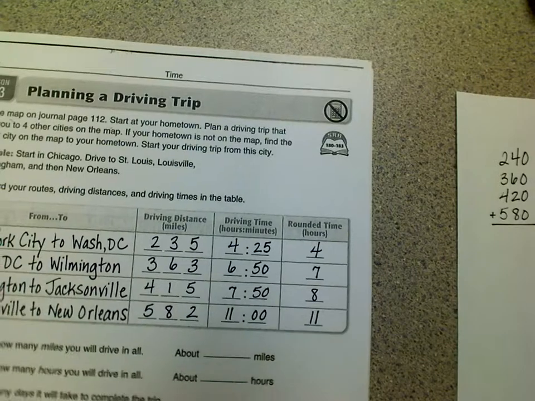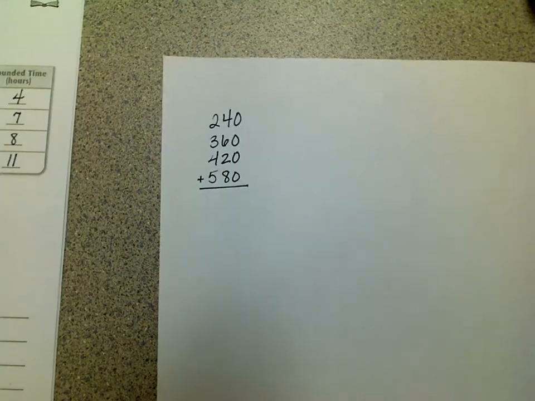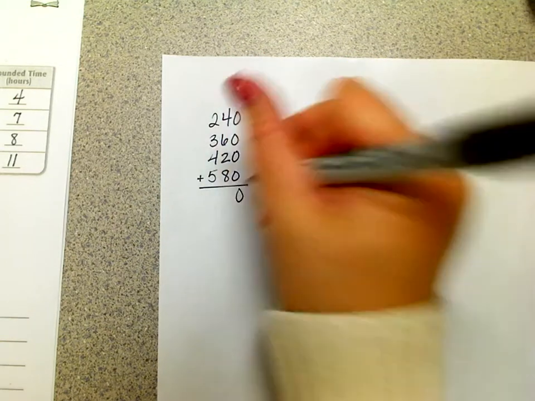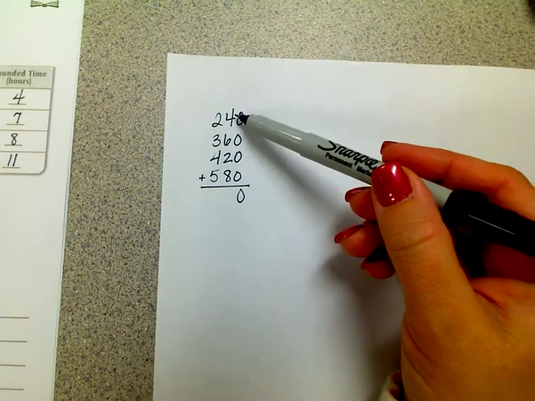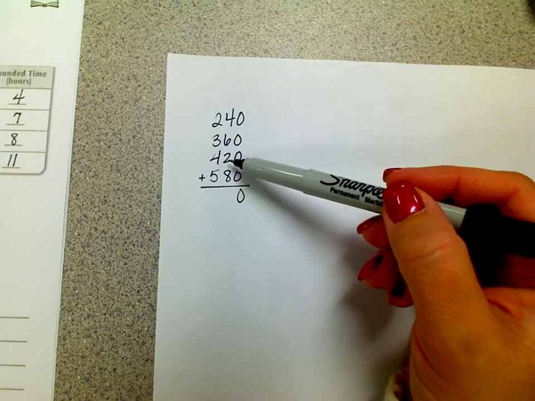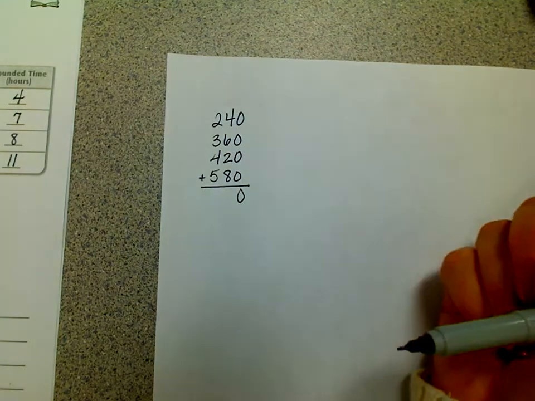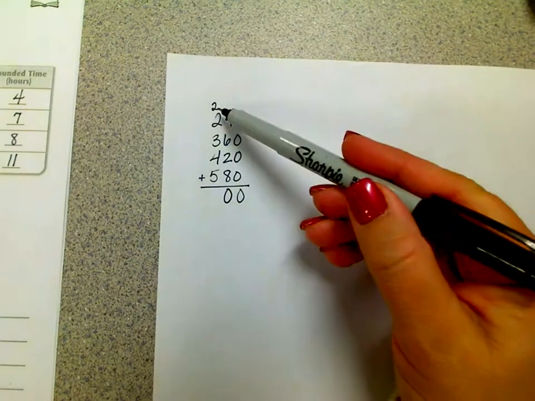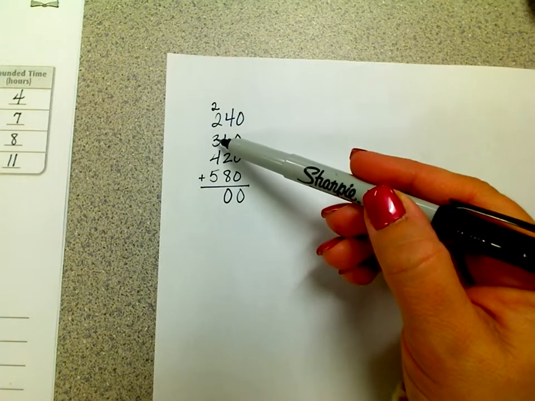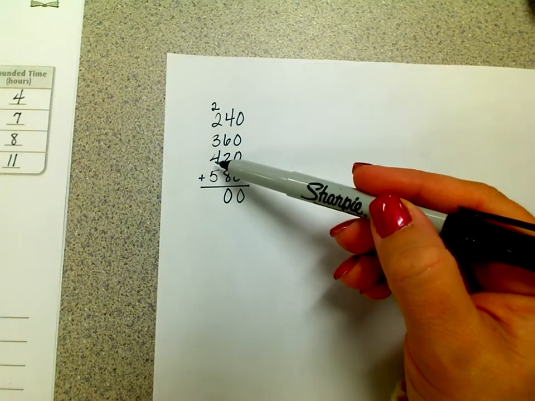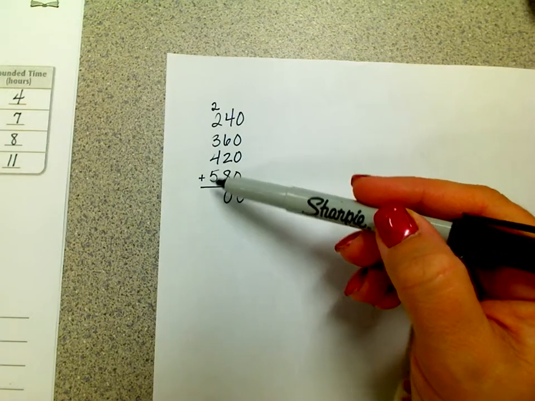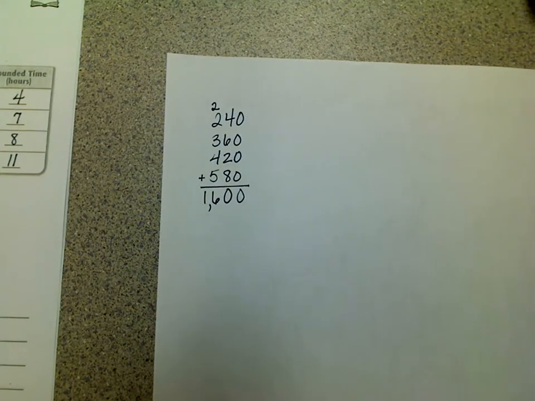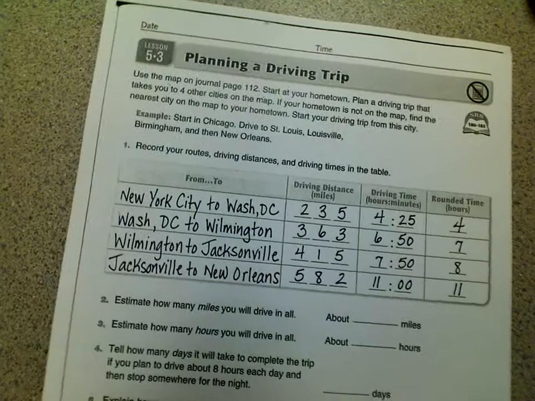All right. And so these are the estimated amounts that we now need to add up together. All of these zeros added together still equal 0. 4 plus 6 is 10, plus 2 is 12, plus 8 more is another 10. That would be 20. Okay? 2 plus 2 is 4, plus 3 is 7, plus 4 is 11, plus 5 is 16. 1,600 is the estimated amount of miles that we've traveled.